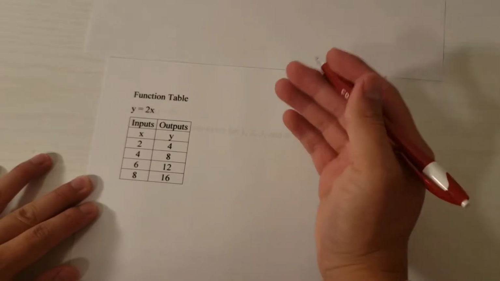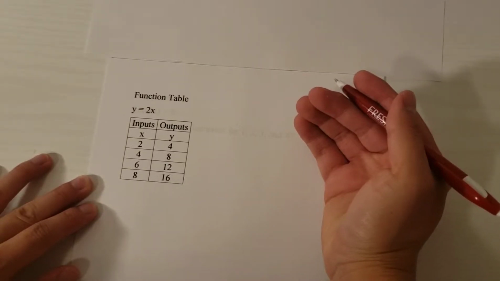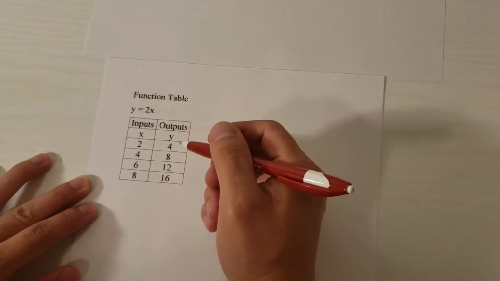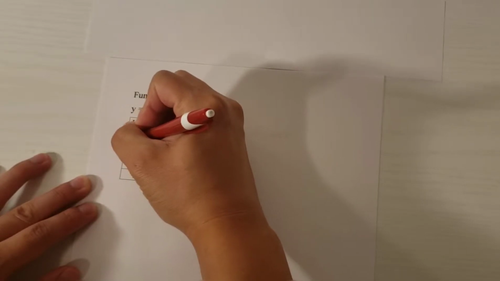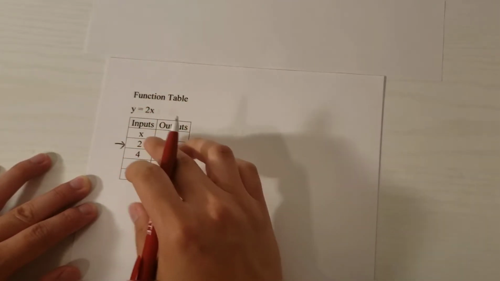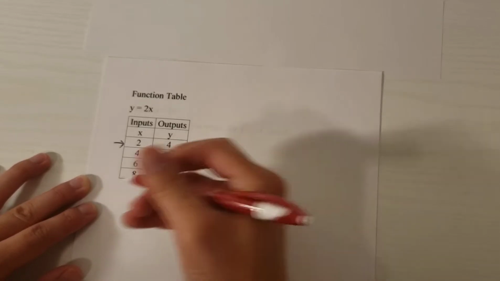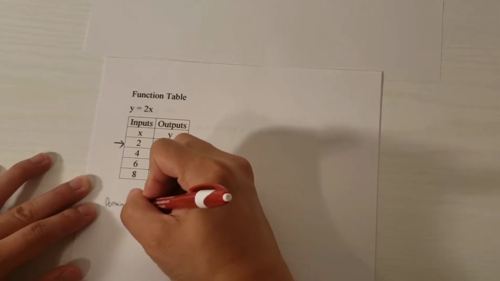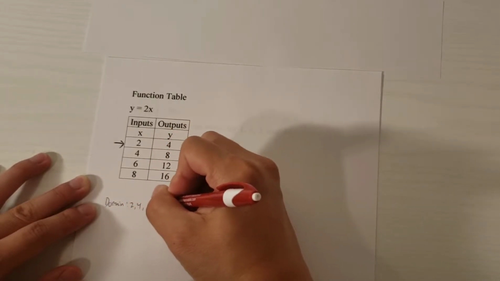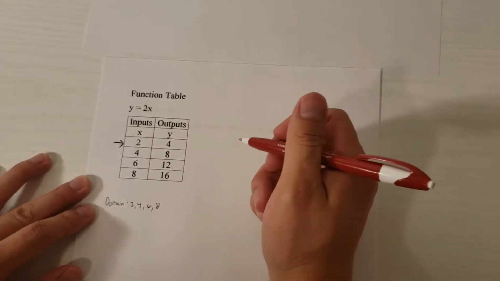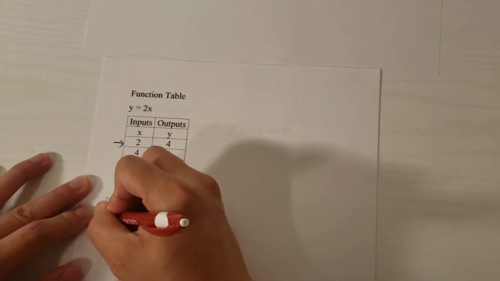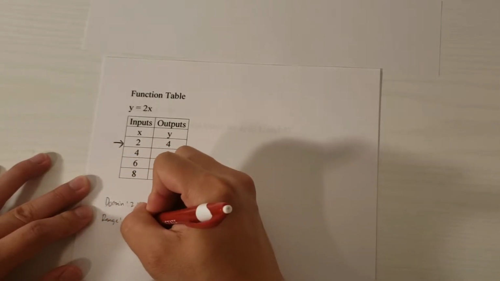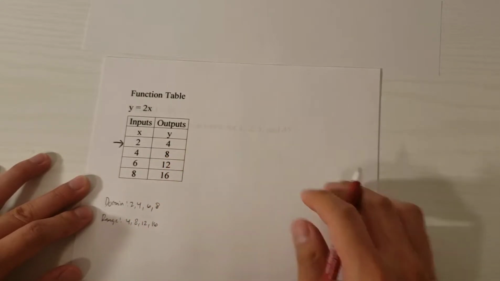From what we learned earlier, the domains are the inputs. So from this table, you can see that the domain is over here, and these are the elements of the domain. So the domain for this table would be 2, 4, 6, and 8. And the range for this will be the output, which is 4, 8, 12, and 16.